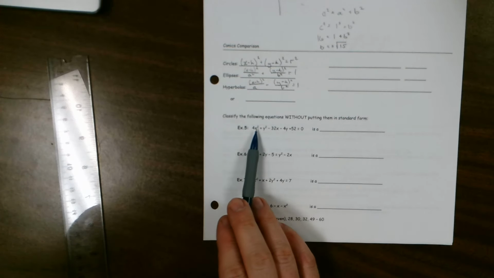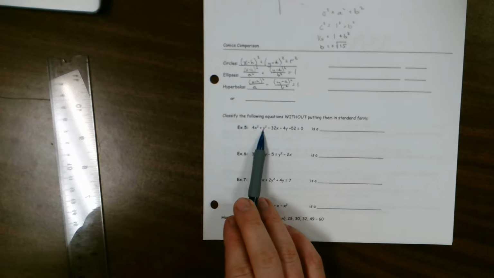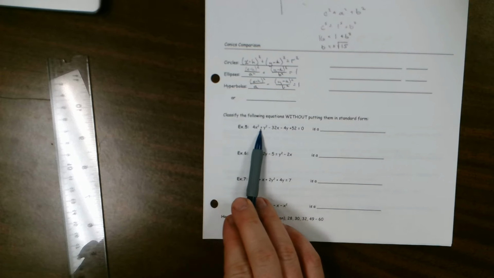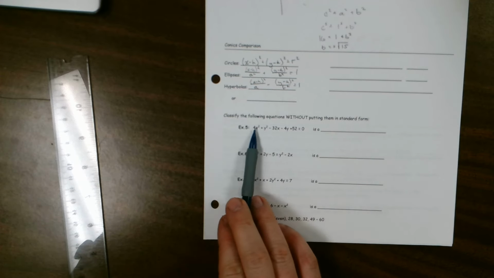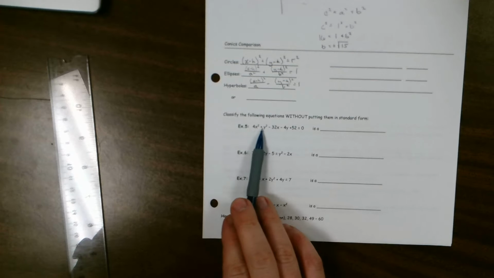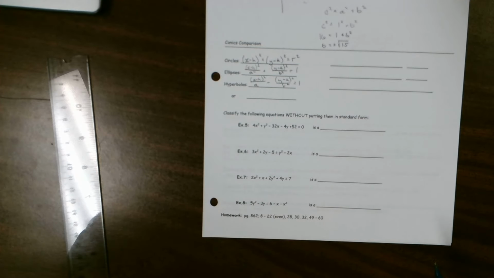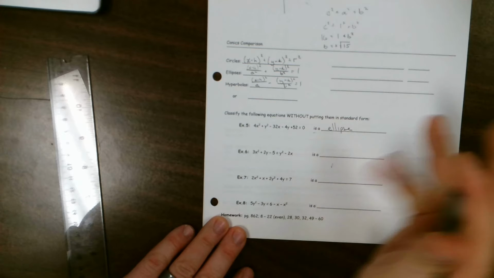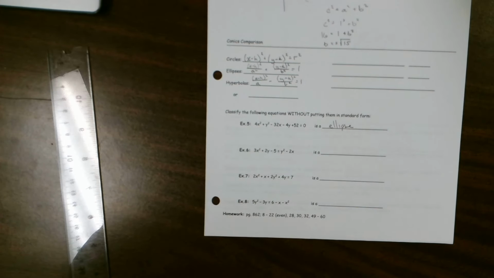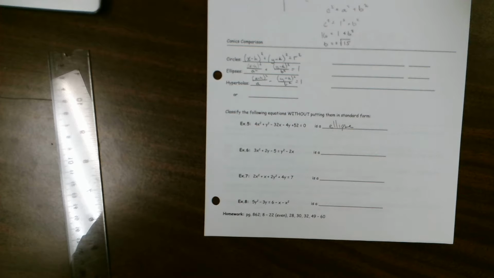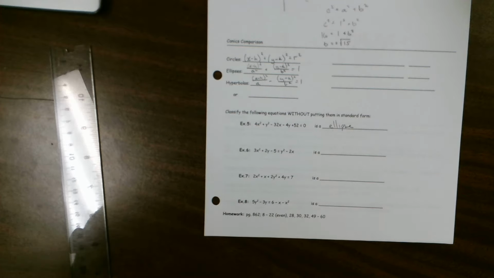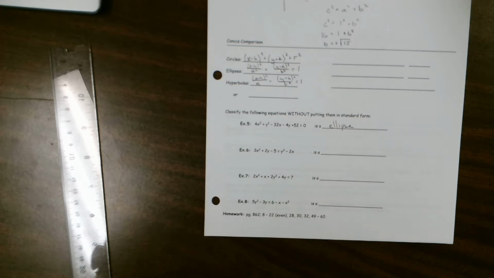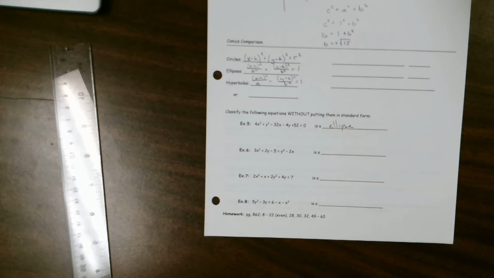If we look at this first one, I see I have an x squared and a y squared term. They're being added together. That means it's going to be a circle or ellipse. But because I have different vertical or horizontal stretches, it's going to be an ellipse. If they're not being stretched at the exact same rate in both directions, it's going to be an ellipse. If they are being stretched at the exact same rate in the exact same directions, then it's going to be a circle.